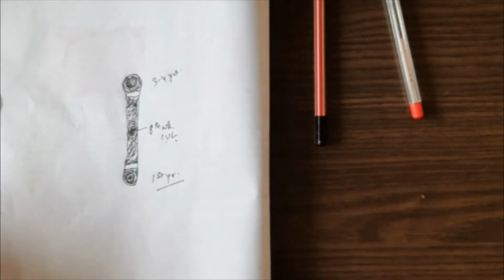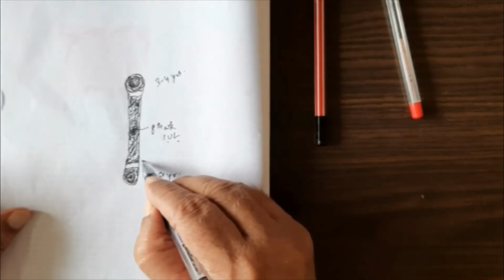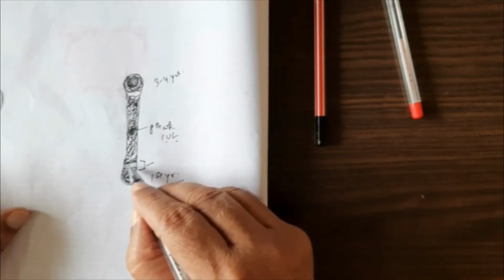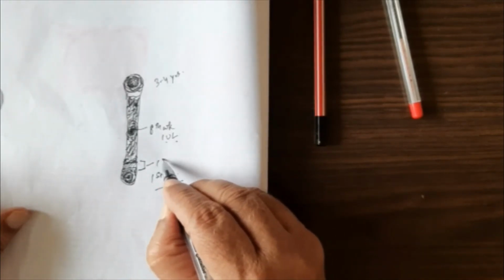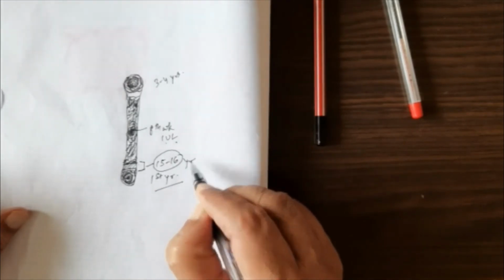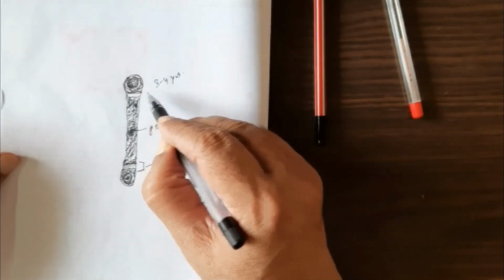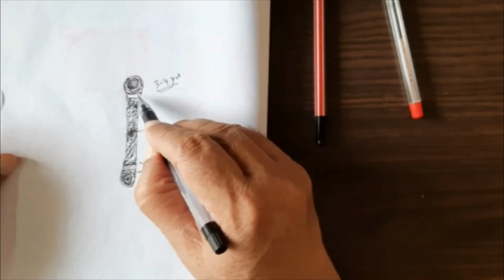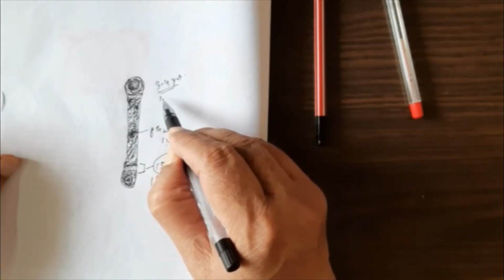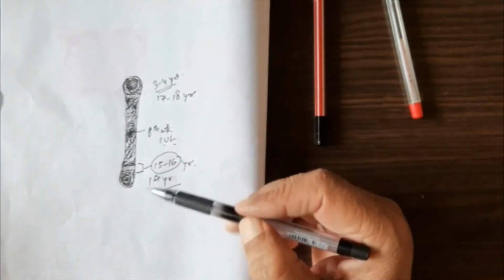But the exception is that this secondary center which appeared first will unite with the diaphysis, that means epiphyseal and diaphyseal union will take place, at the age of 15 to 16 years. And the upper end, which appeared in the 3rd to 4th year, will unite with the diaphysis at the age of 17 to 18 years. So this is an exception.